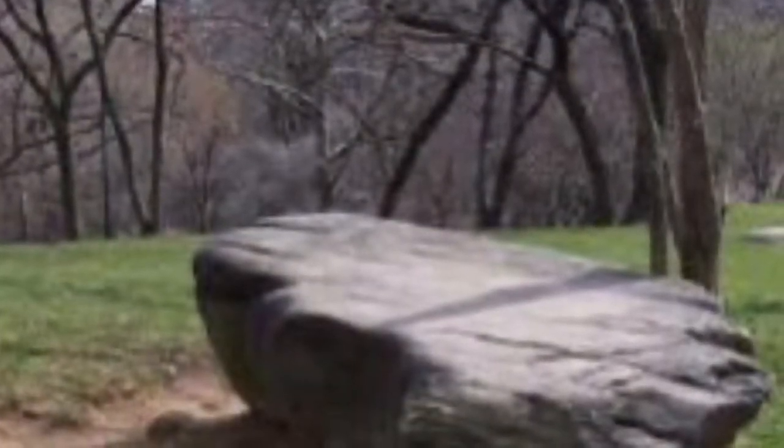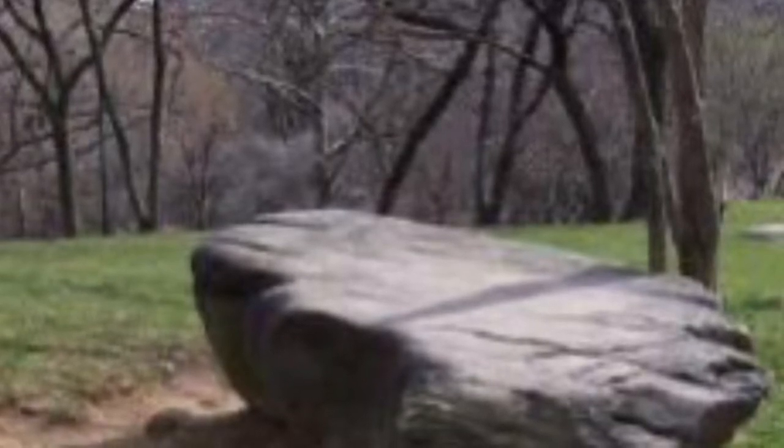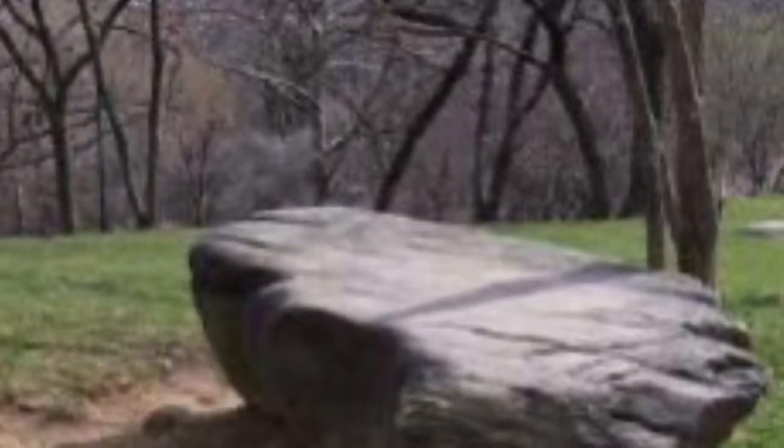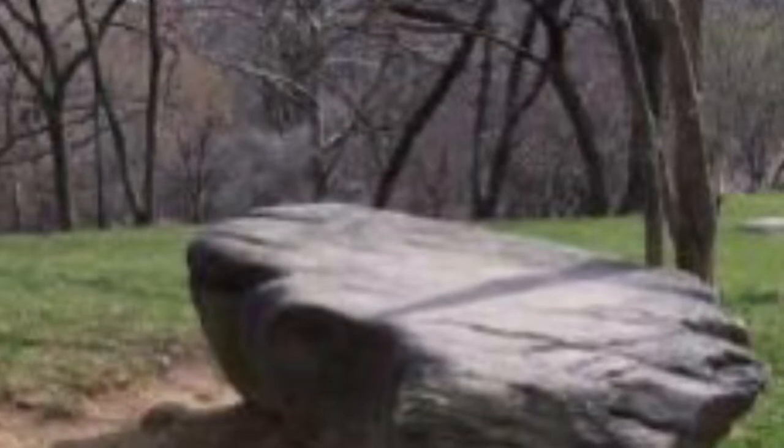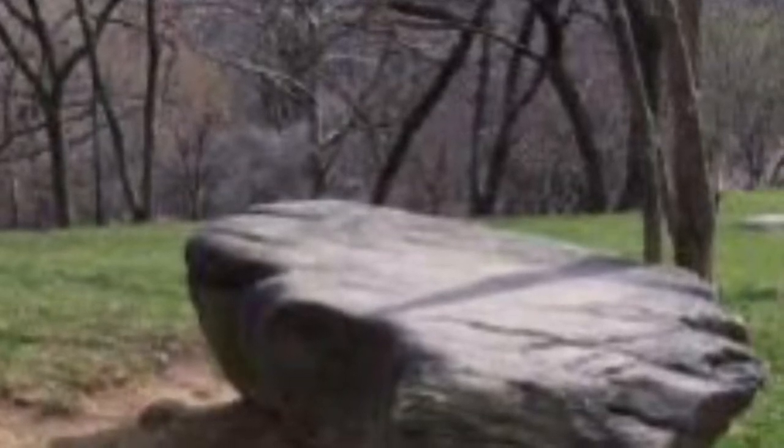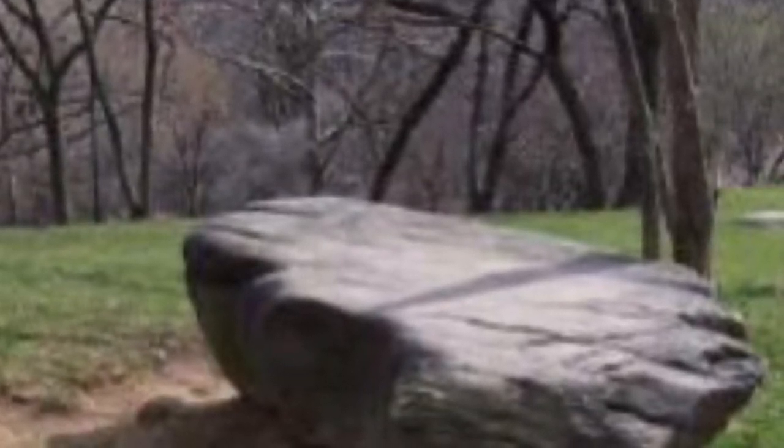The rock that you're seeing right in front of you right now is from Central Park. You find these all over the place. These are weird boulders that are just perched on top of other rocks that don't belong there. These are called glacial erratics.